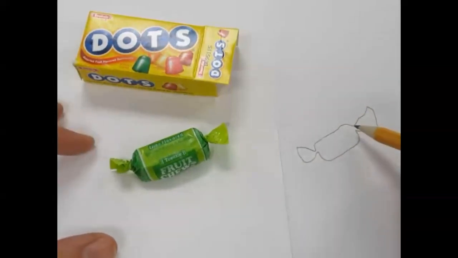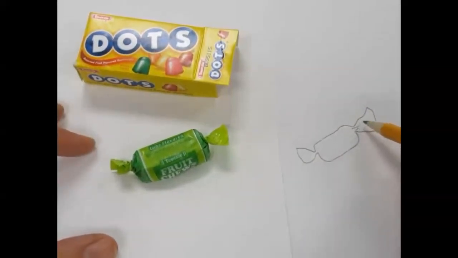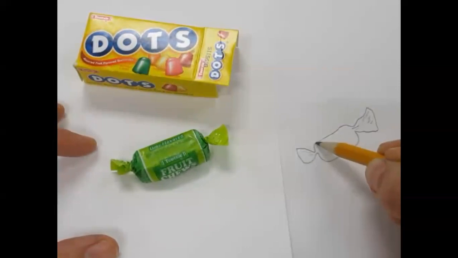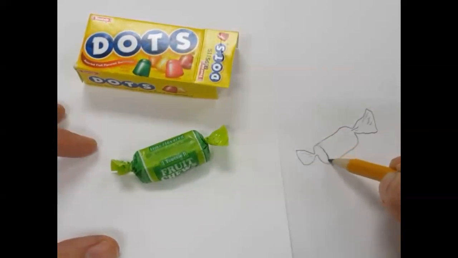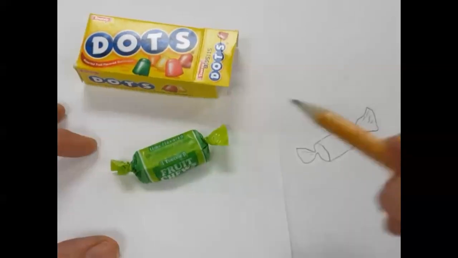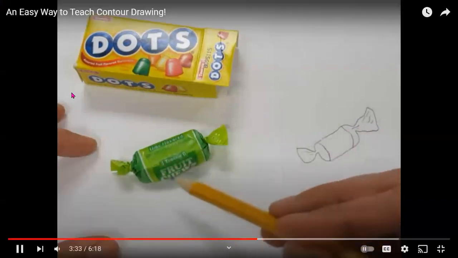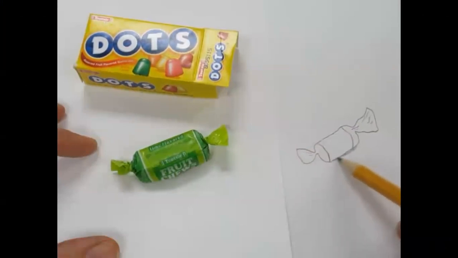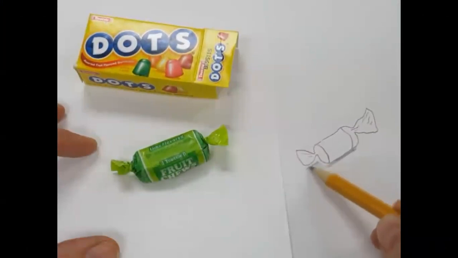Now I can go back and use texture to show that there's some wrinkles in some of the candy. I could also go back and use more line to show form. If I even curve that line a little bit, suddenly it looks like my candy is rounded. To give it even more form, I see that there's a shadow here, so I could do a little bit of shading, but my favorite thing to do is add a little bit of a shadow underneath. Suddenly my object looks like it's actually sitting on a surface or a table.